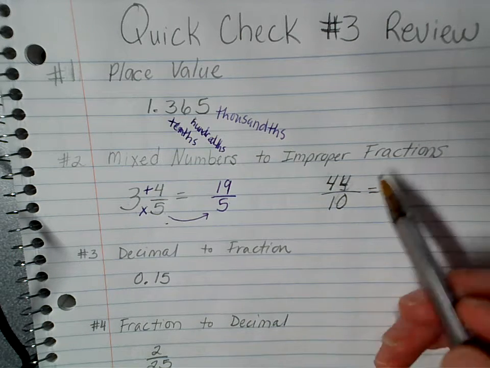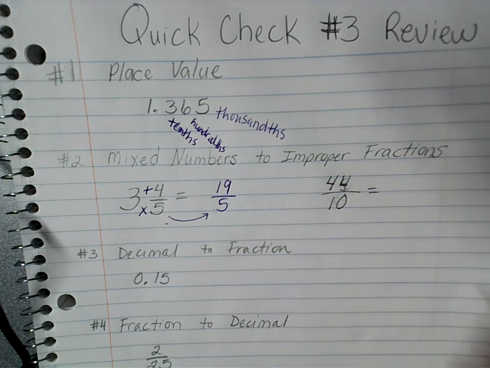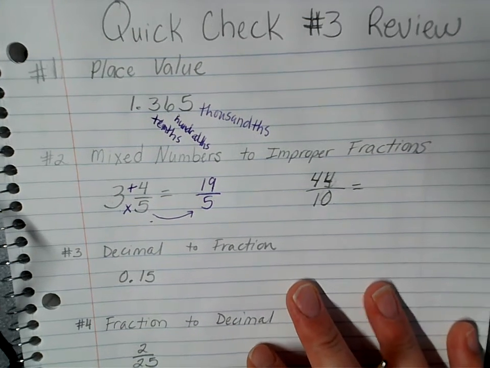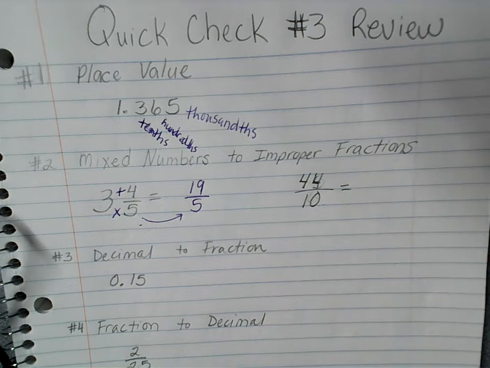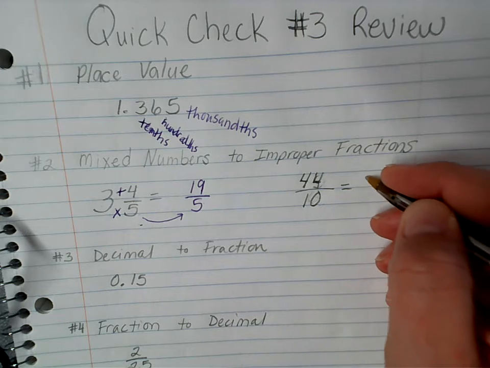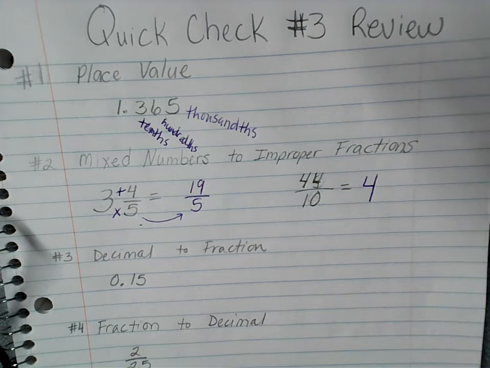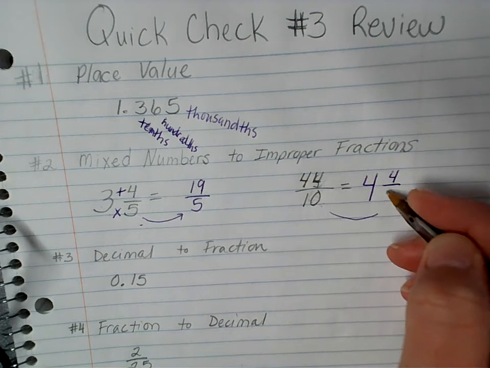Now we're going to go backwards. We're going to start with an improper fraction. I wrote down 44 tenths. And we're going to change that to a mixed number. So we have to see how many times 10 can go into 44, or 44 divided by 10. Well, you should know that 10 times 4 is 40, so my whole number is a big 4. What is left over? If I'm at 40, how much more do I need to get to 44? That would be 4, and my denominator stays the same.